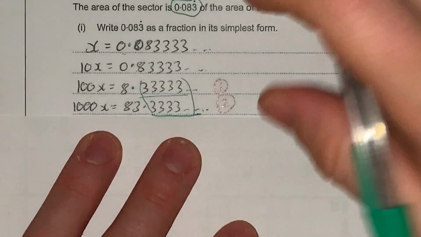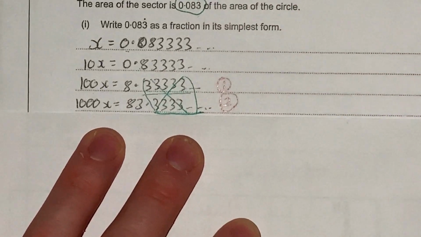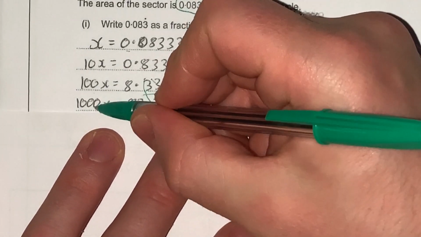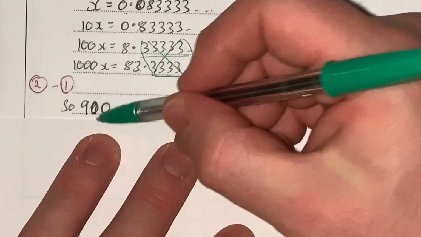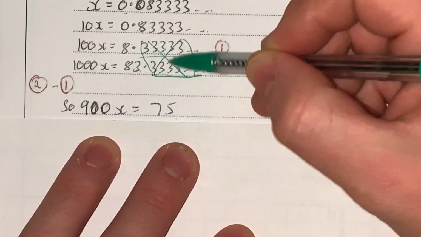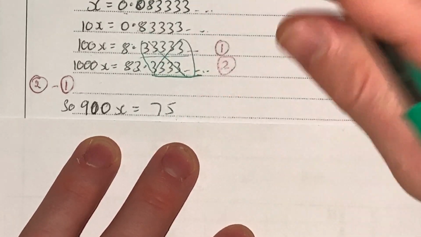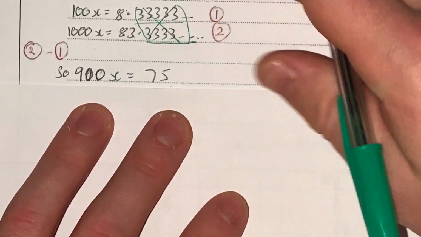So now I've made the numbers after the decimal point the same, I can subtract these two, which cancels out all of those threes. So 1000 take away 100, 83 take away 8. That leaves me with 900x, 1000 take away 100, is equal to 75, 83 take away 8. Now to rearrange it to write it as a fraction, we divide by 900 to get x on its own.